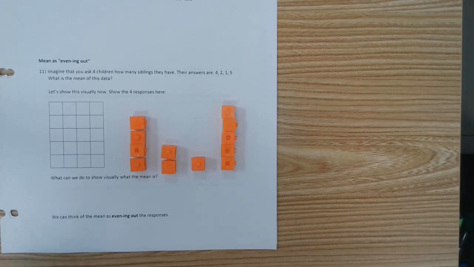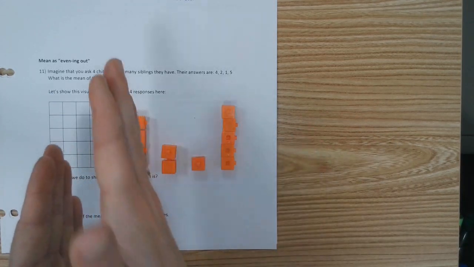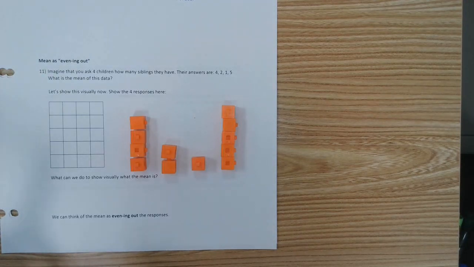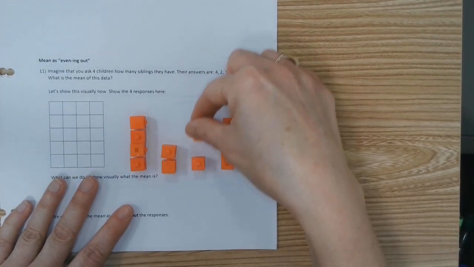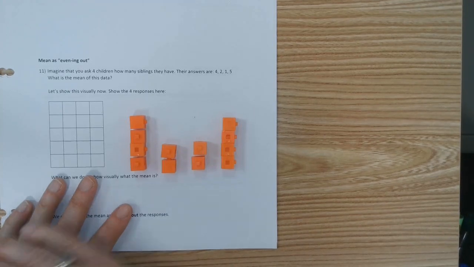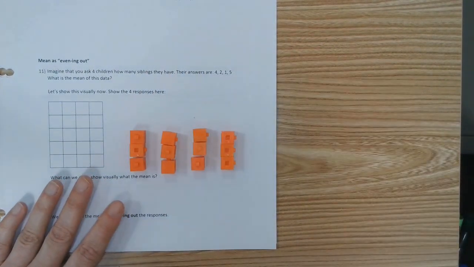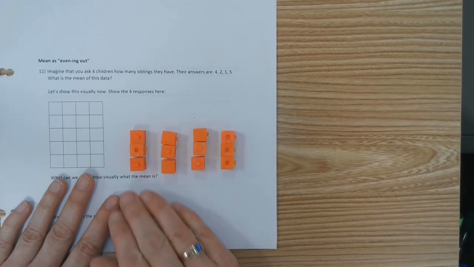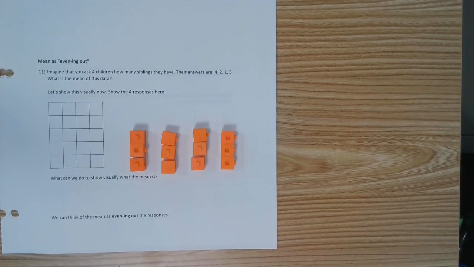Now, if I were doing this in a classroom, I may also want to have different colored blocks, so each person's response was a different color. I'll show you why in a minute. I'll do that over here. But what I can do is I can say, well, what if I move these things around and make my towers all equal? And in this case, I can do that with no leftovers. And so my average, or my mean now, is going to be 3. Okay, we can see that that's what happens when I even those all out.